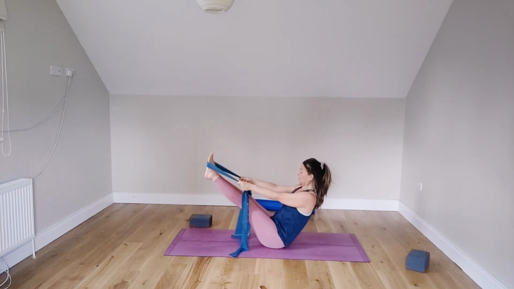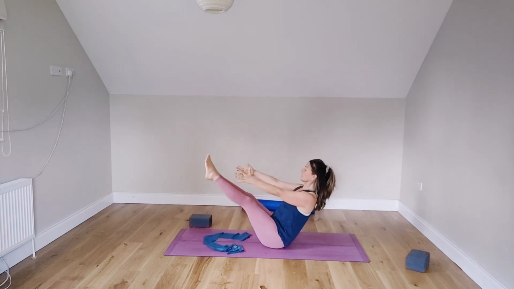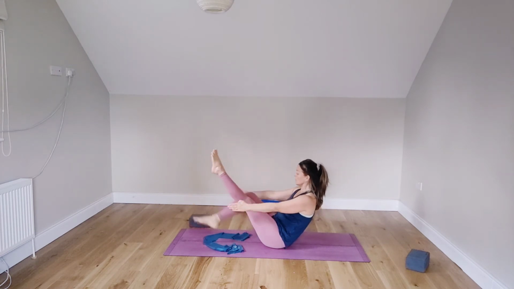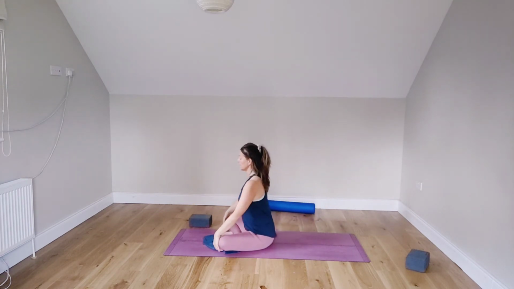And from here, holding for 10, we've done 3, but let's say, so 7, 6, 5, 4, 3, 2, and 1. And then slowly coming down.